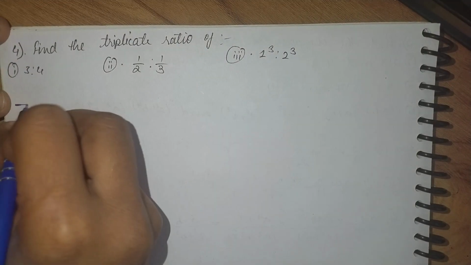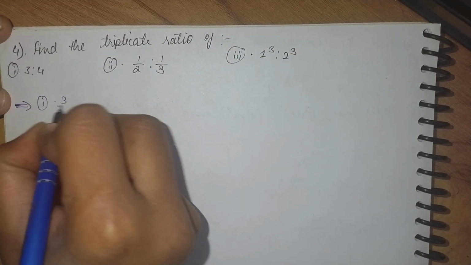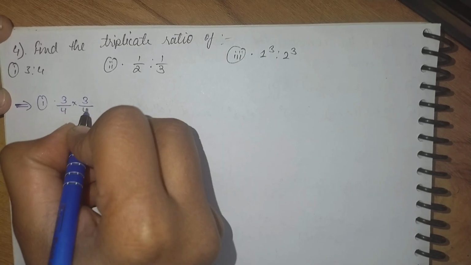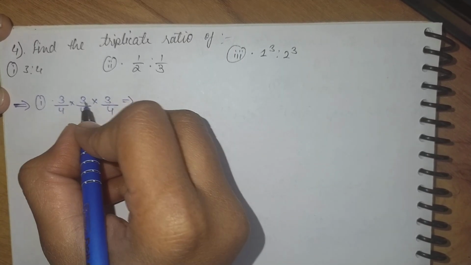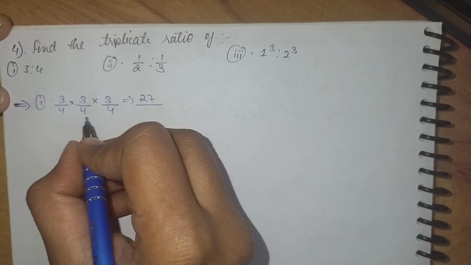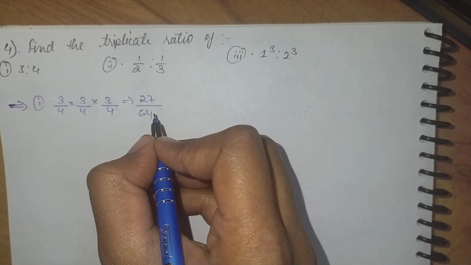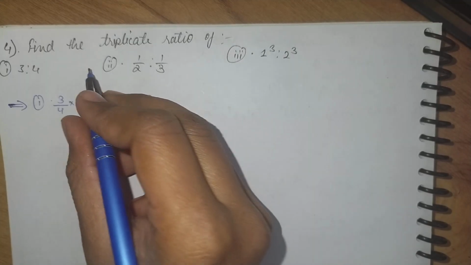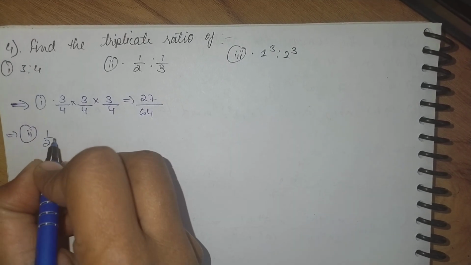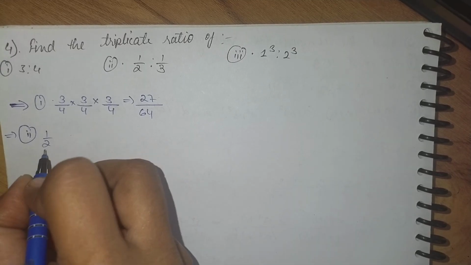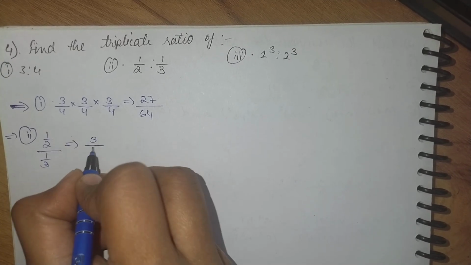Solve question number 4, first part. If we solve and find the triplicate ratio here in the first part, 3 by 4 into 3 by 4 into 3 by 4, we will take the cube here for making it triplicate. That will become 9 into 3 is 27, 4 into 4 is 16 into 4 will become 64. So 27 by 64 is the triplicate ratio of the first part. Then second part, if we solve, that is 1 by 2 ratio 1 by 3. If we solve it, firstly that will become 3 by 2 here.